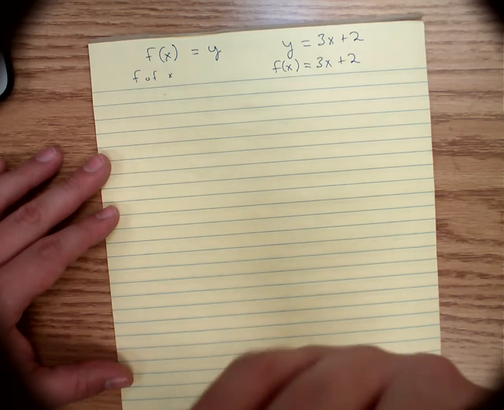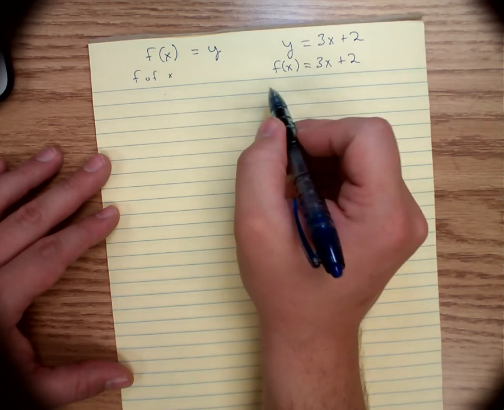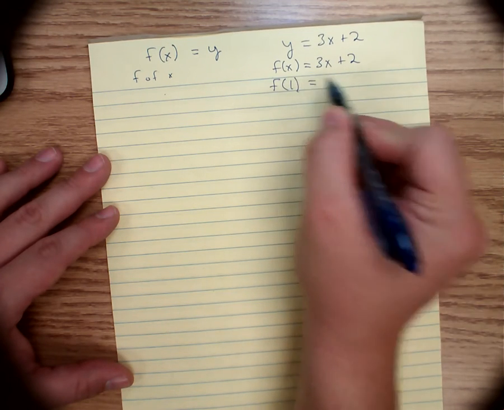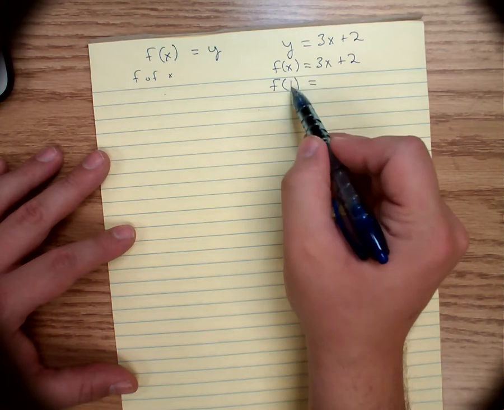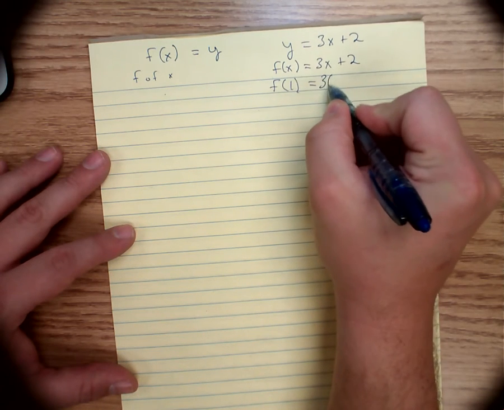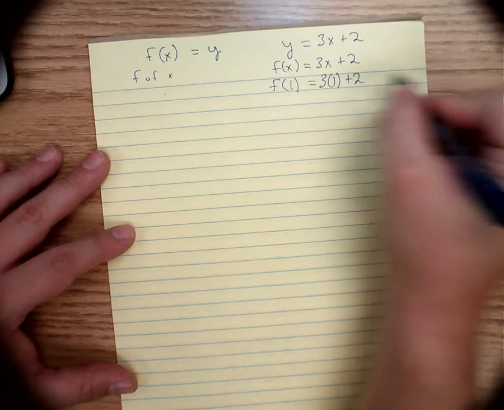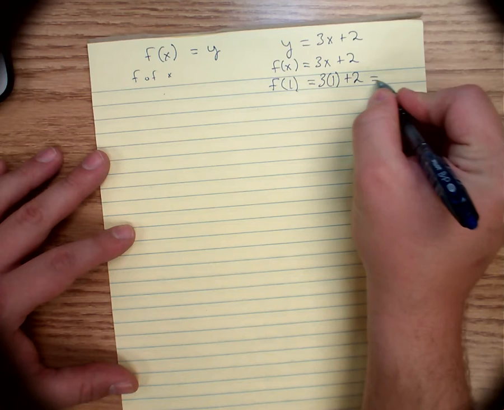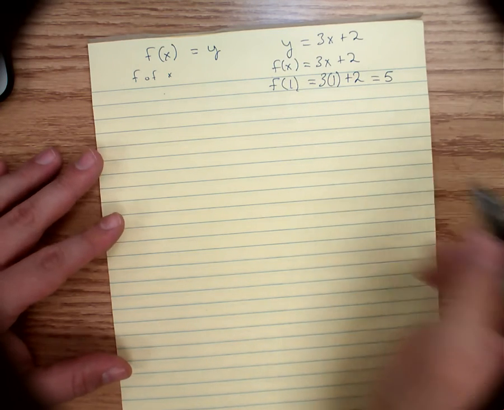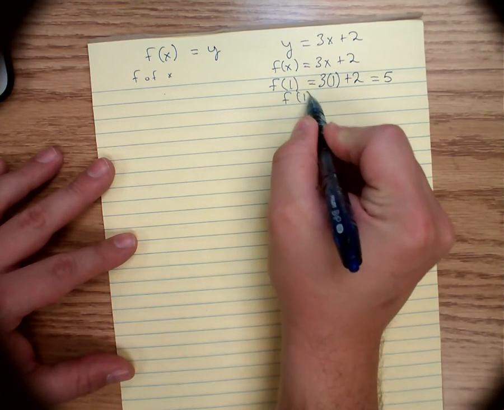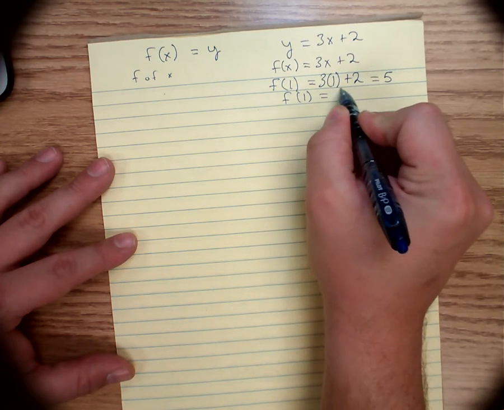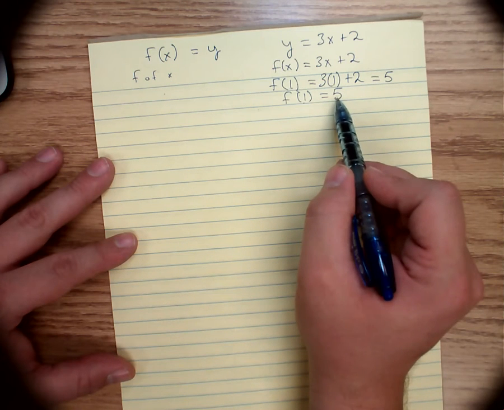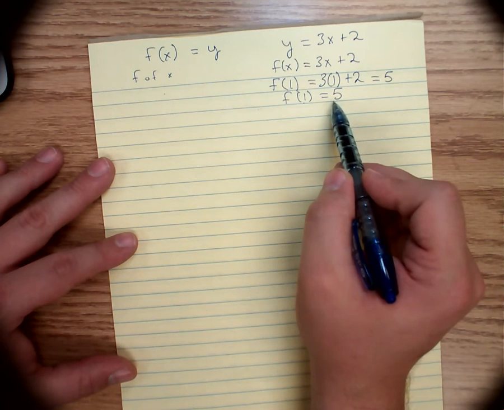All right, so we have inputs and outputs. And when I have something like this, so if I have f of 1, what this means is I plug 1 in for x. Like that. And 3 times 1 is 3, right? Plus 2 would be 5. So the way you'd express this answer would be f of 1 equals 5. So I input 1 and my output is 5. Okay?